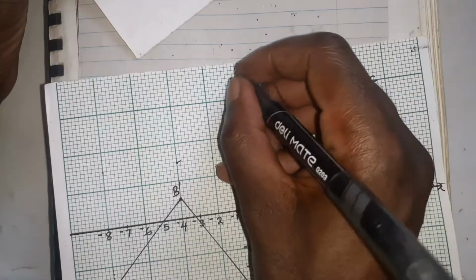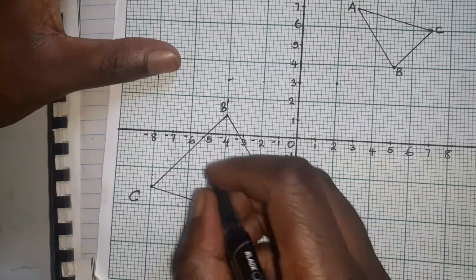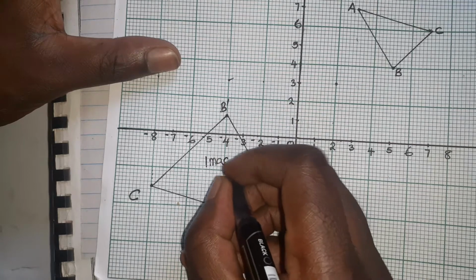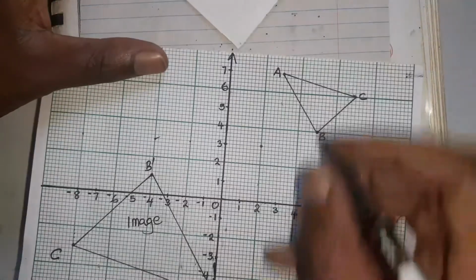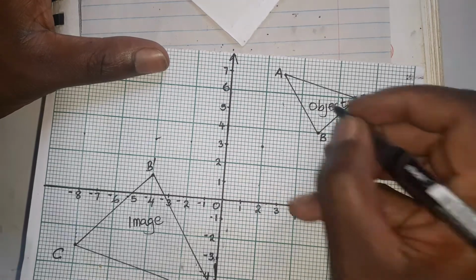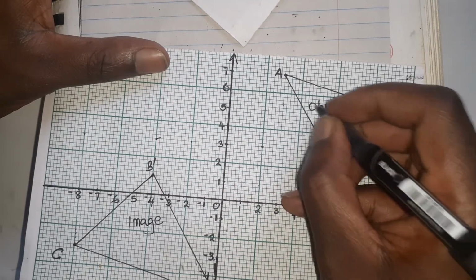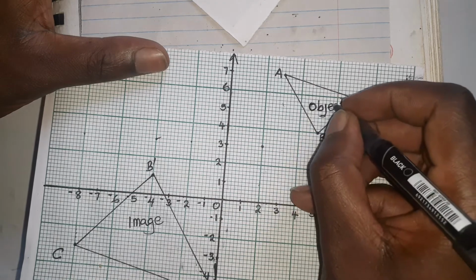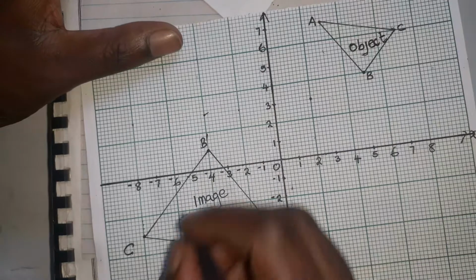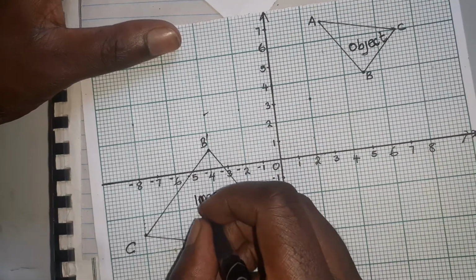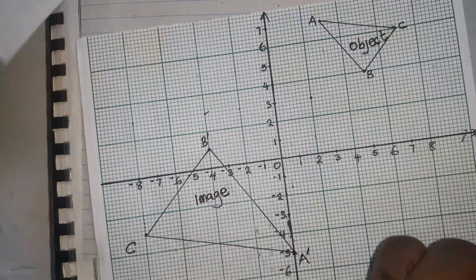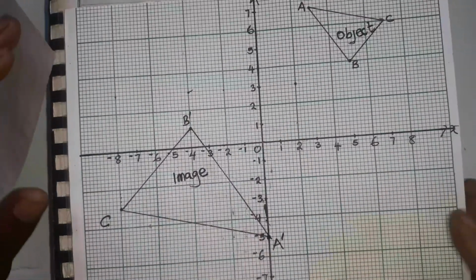I hope that this is the image. This is our object. Okay, so I'm going to give you an exercise so that you try it out.